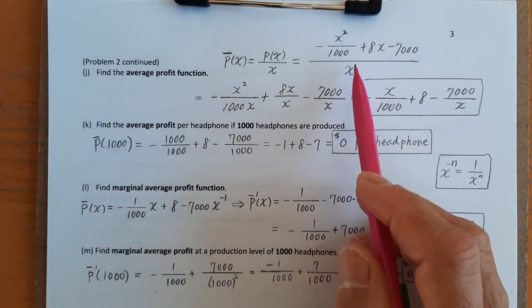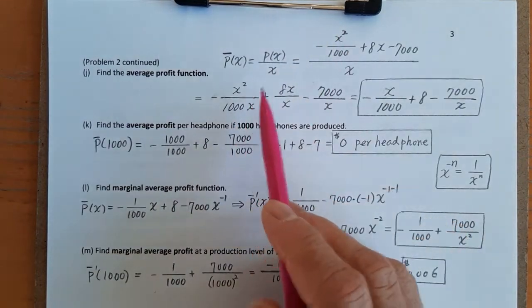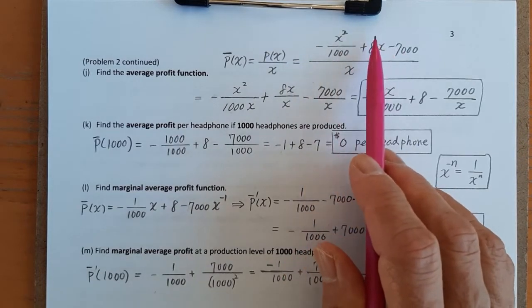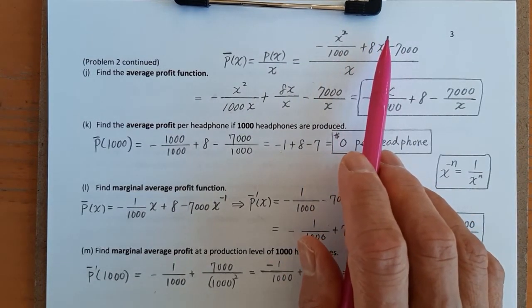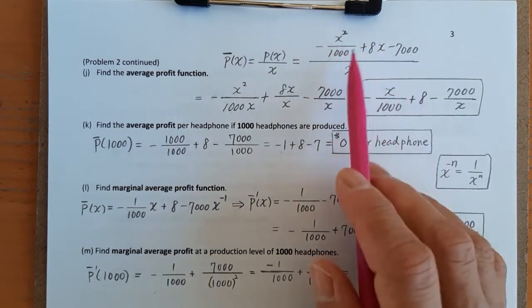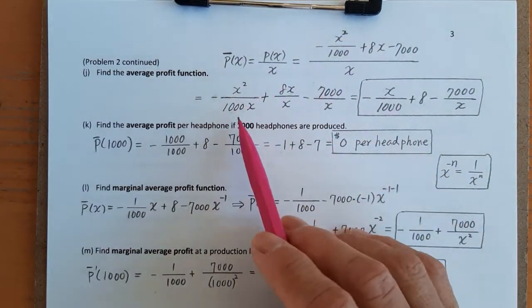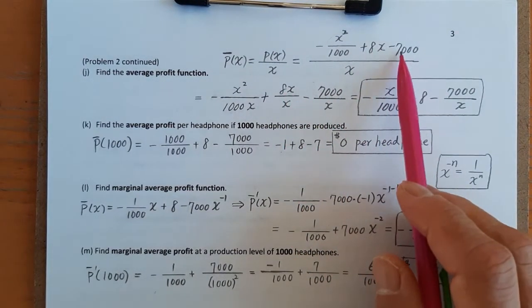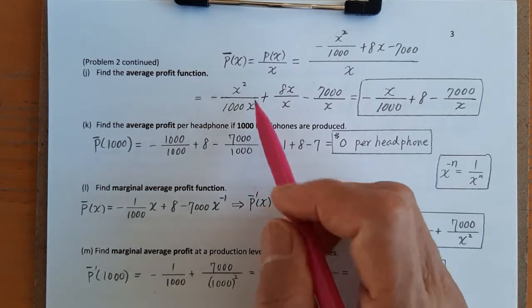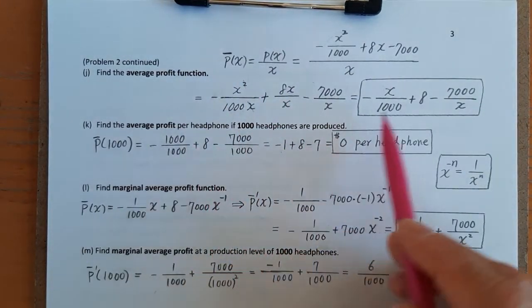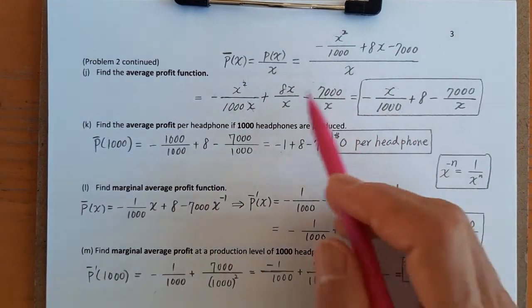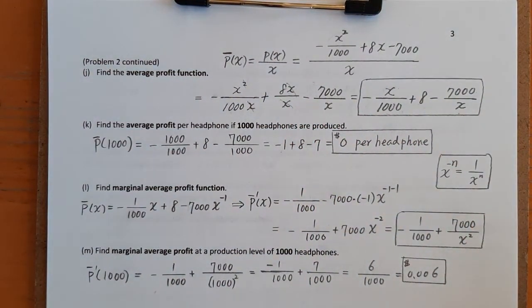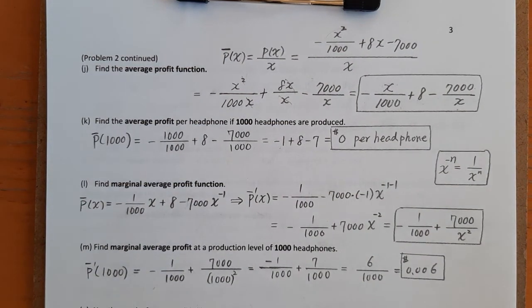So divide by x. This is the profit function we found from the previous part, G, divided by x. So the first term divided by x, second term 8x divided by x, third term minus 7,000 divided by x. And this cancels x. Okay, negative x over 1,000, plus 8 since x cancels, minus 7,000 over x. This is the average: per unit, how much profit.